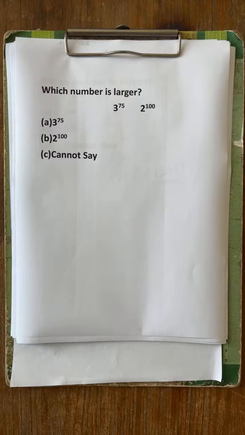Is it 3 power 75 or 2 power 100? Option A, Rahul Singh, option A. Pranav, you are writing 3 power 75, option A.